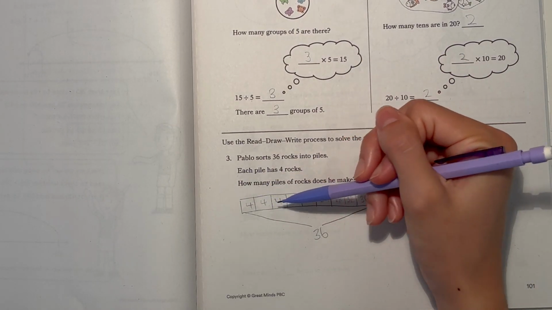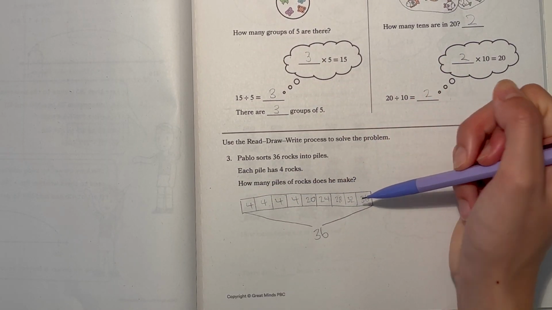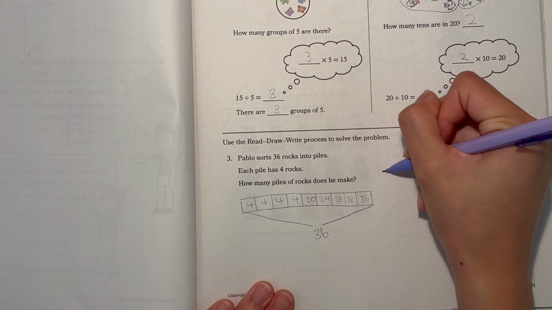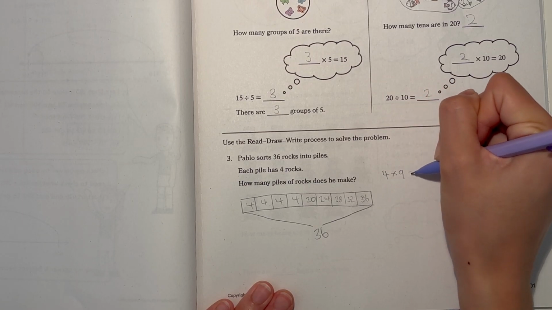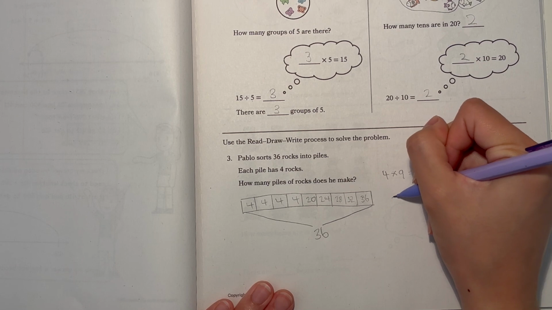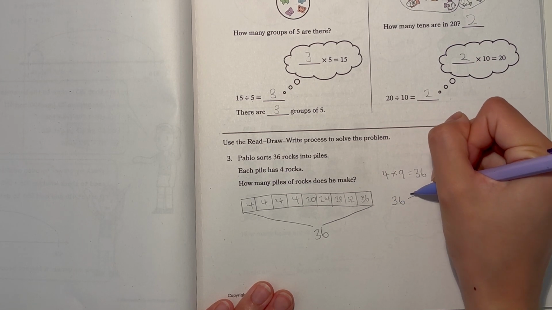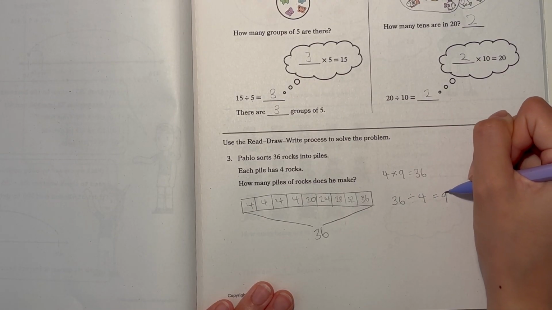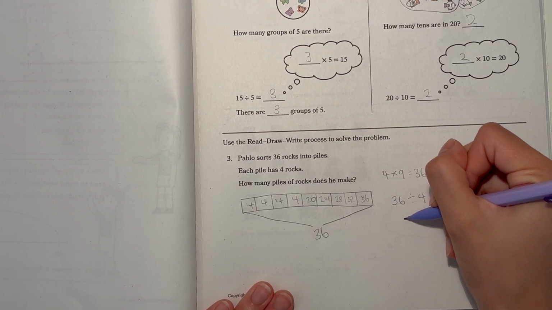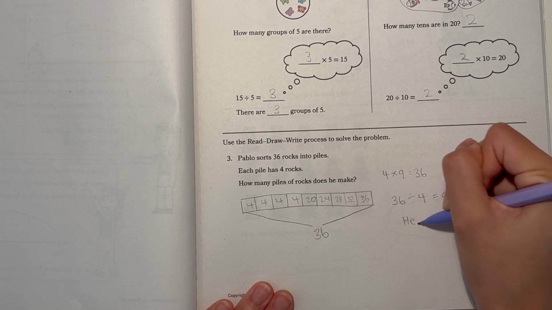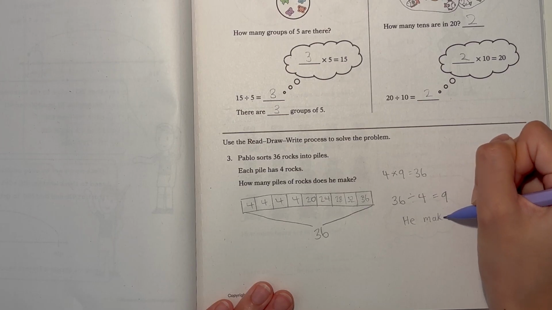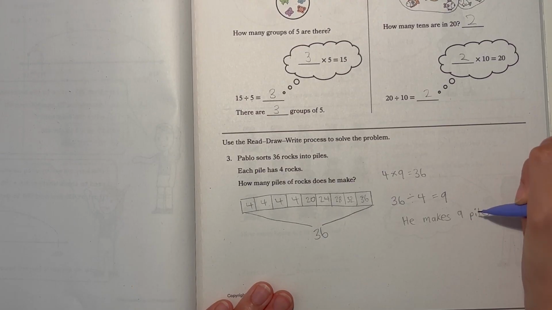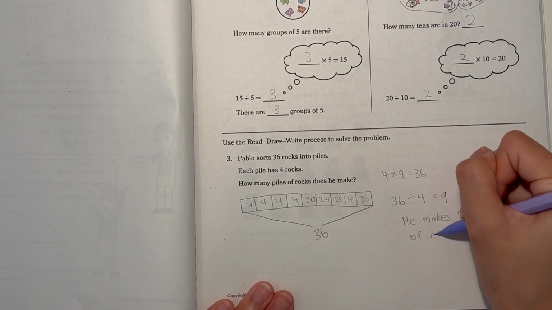That means 1, 2, 3, 4, 5, 6, 7, 8, 9 piles. So we can do 4 times 9 equals 36. So 36 rocks, if they're divided into groups of 4, then there's 9 groups total. So he makes 9 piles of rocks.